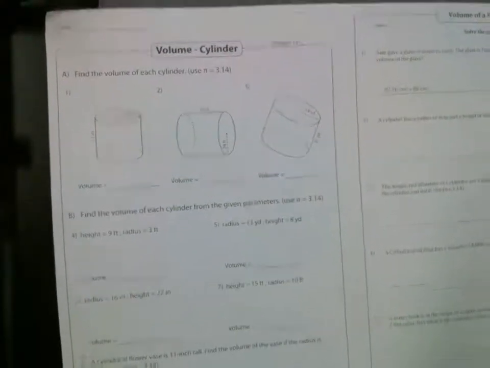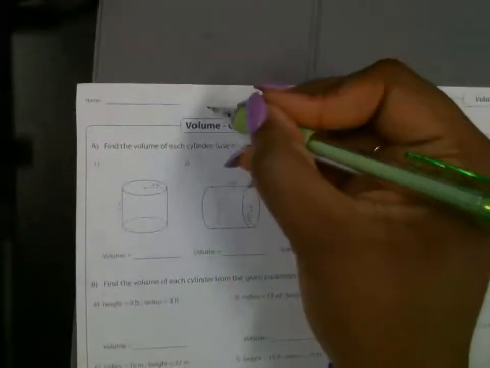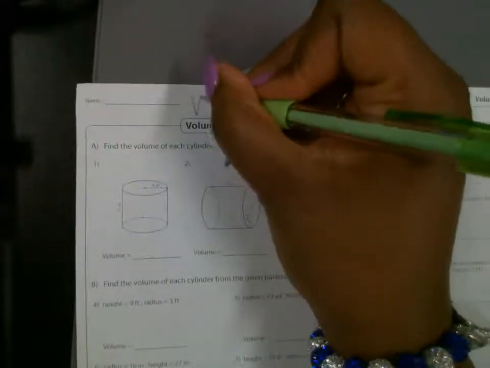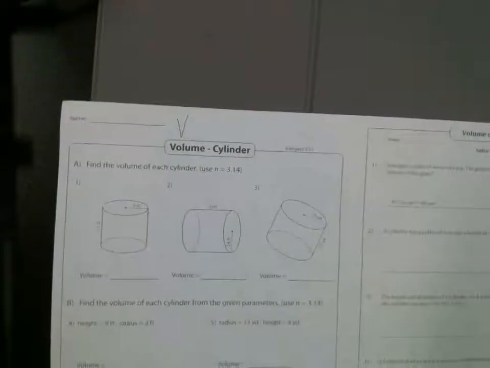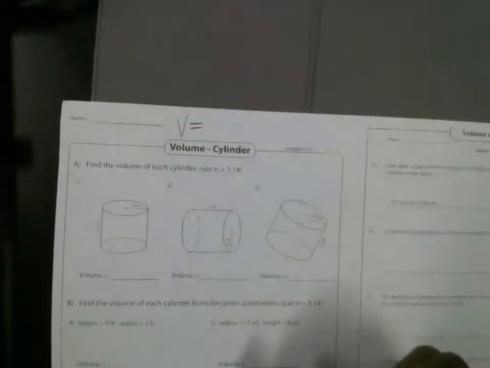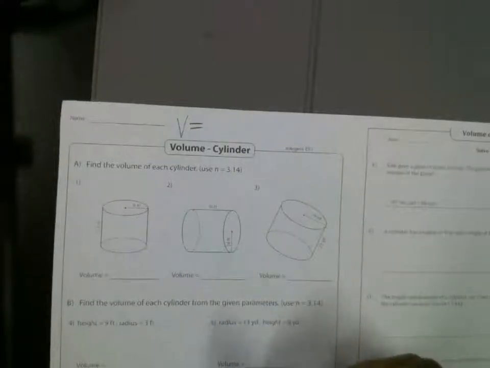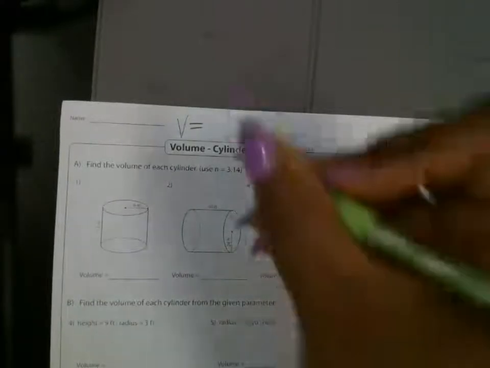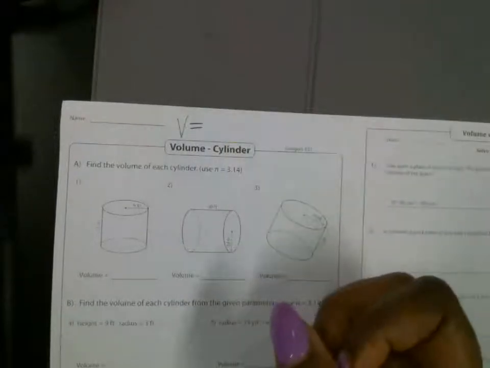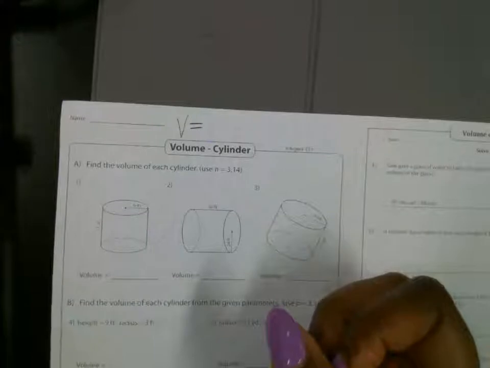Okay, so the formula for volume of a cylinder, we're going to put this on the top. V represents volume equals. What's the formula? Does anybody remember? I just told us just a second ago. Does anybody remember what the formula is for a cylinder?